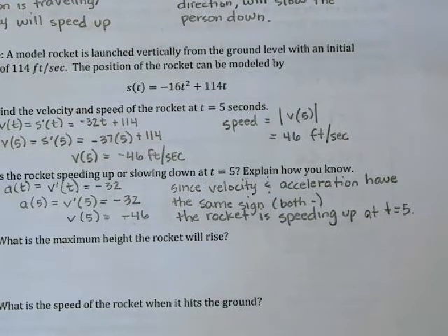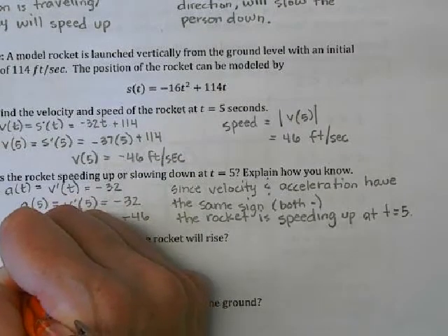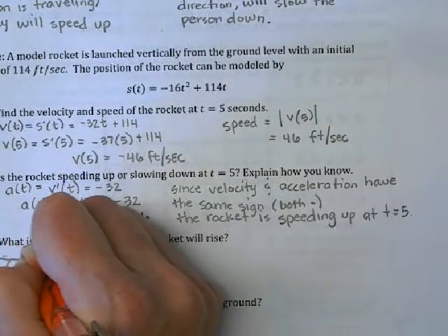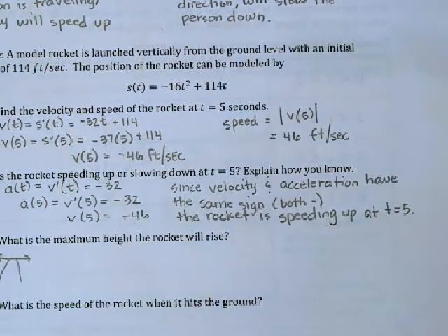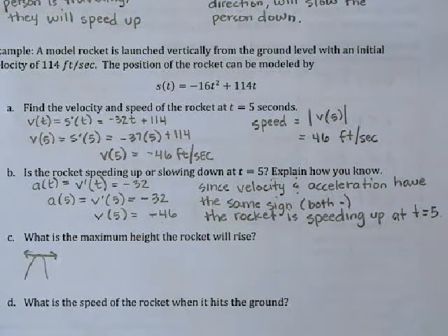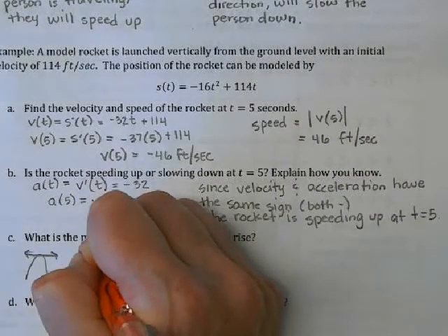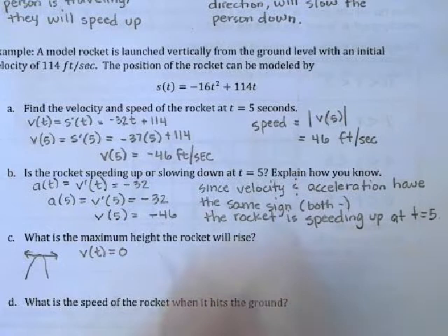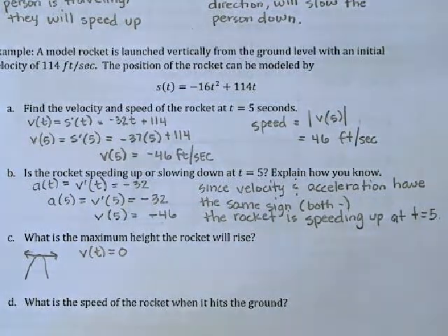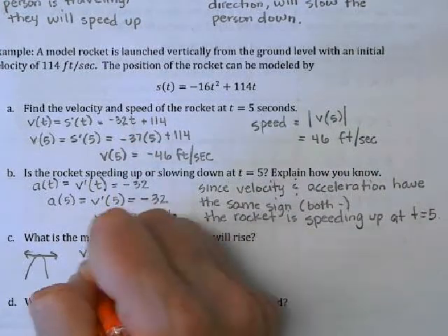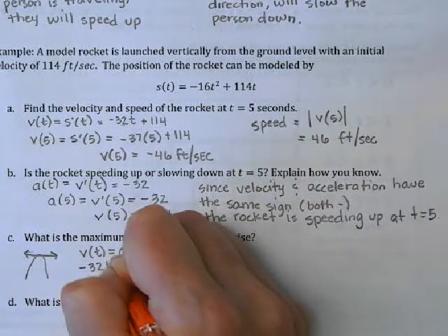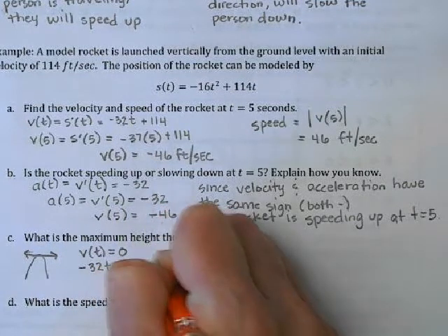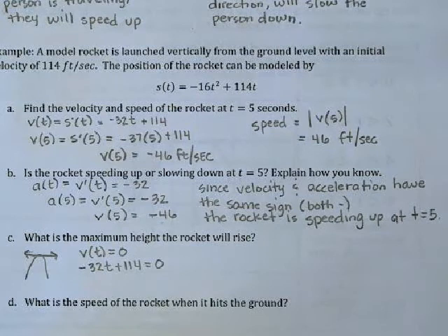Now we want the maximum height that the rocket is going to rise. Max height would be when it's going up and coming down, when the slope of our secant line is 0. That's only going to give us the time, but once we know that, we can figure out its max height. So we want to know when the velocity is equal to 0. We already proved how we got velocity up here, so we don't have to prove that again. I just want when negative 32t plus 114 equals 0. And yes, you do need to show that.